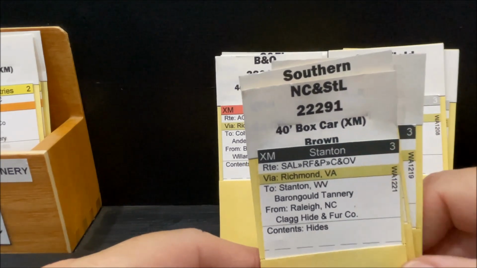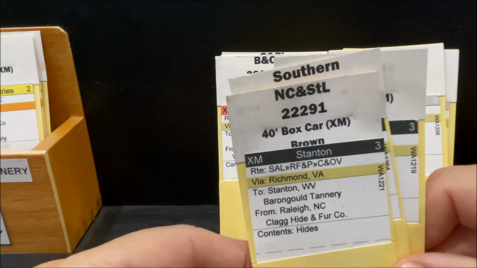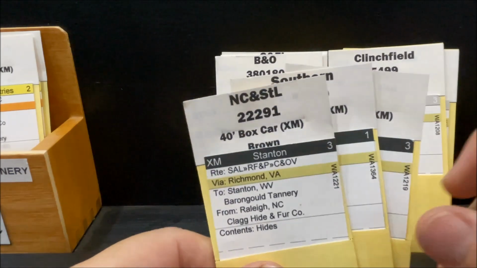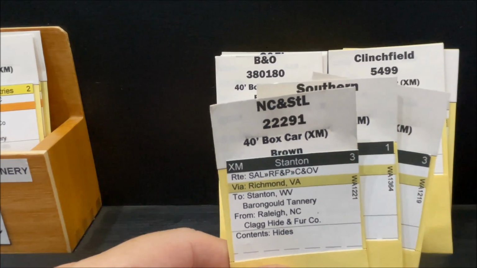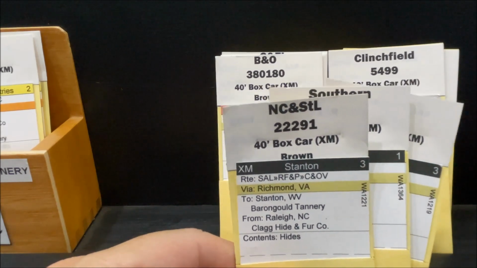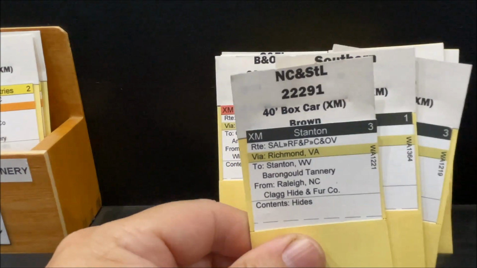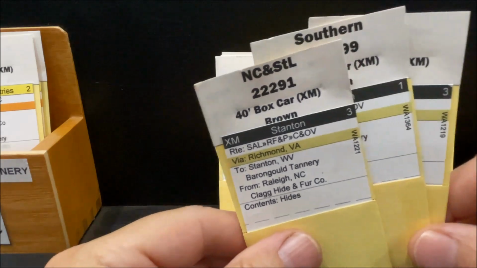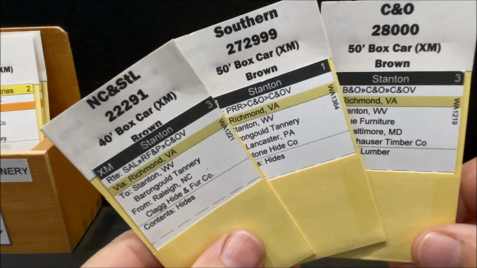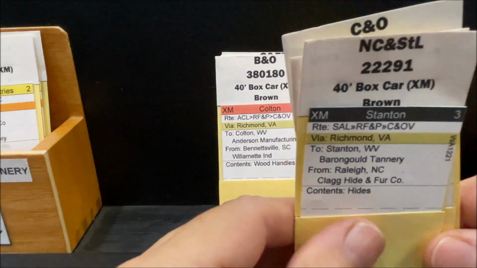In this case, the via is where we came from. So if there is anything other than offline industry on the top, it will tell you where it's coming from. If it says offline industry, that second color will tell you where it's going to. So these would be our 3 set outs in Stanton.